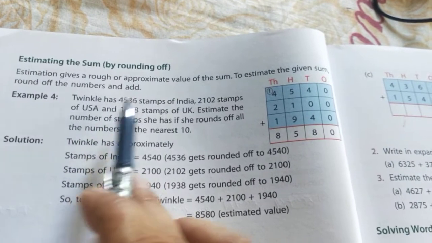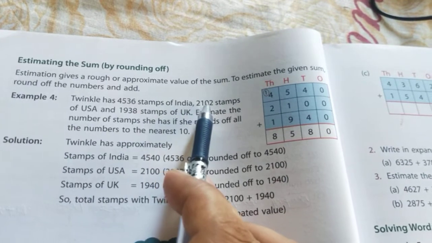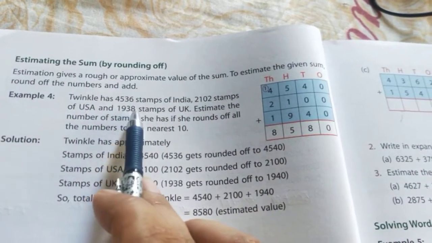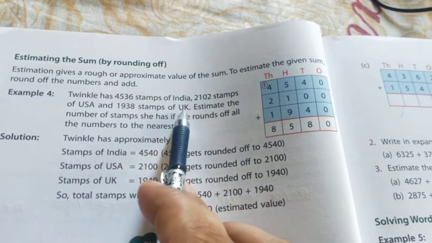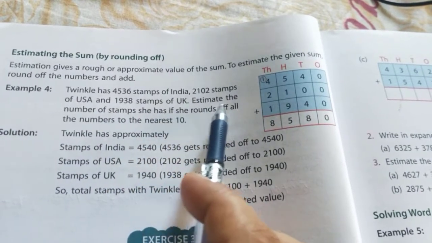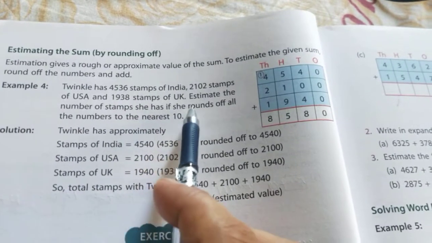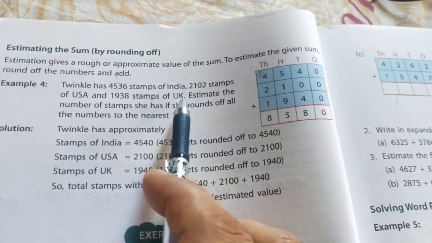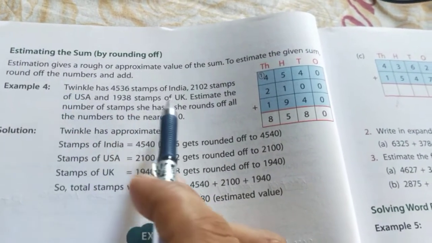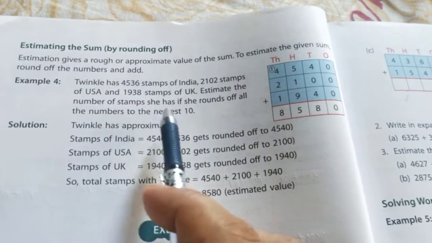Example, Twinkle has 4,536 stamps of India, 2,102 stamps of USA and 1,938 stamps of UK. Estimate the number of stamps she has if she rounds off all the numbers to the nearest 10. So they are asking to estimate the number of stamps Twinkle has by rounding off these numbers to the nearest 10.